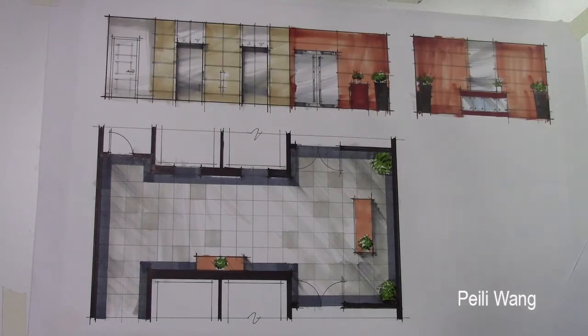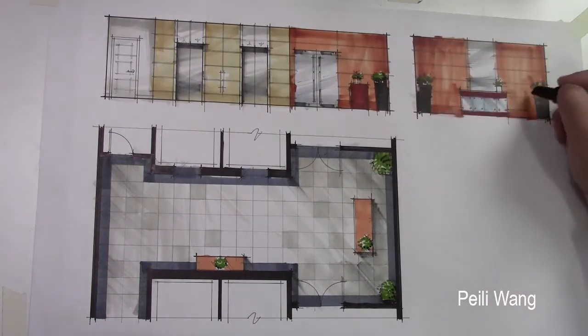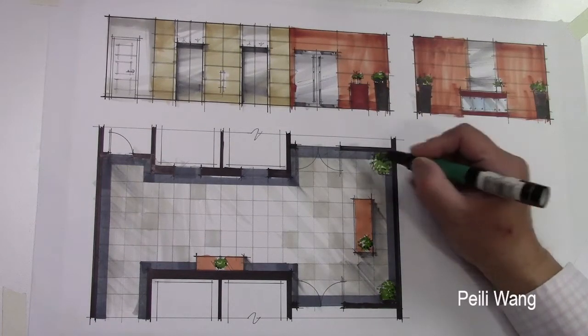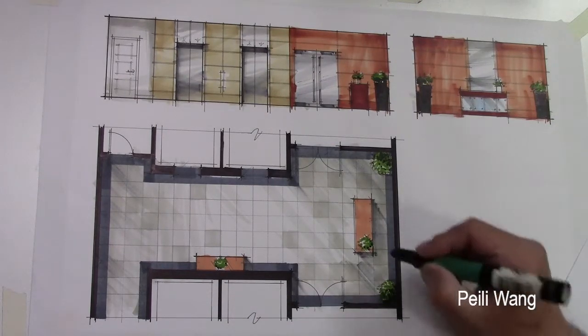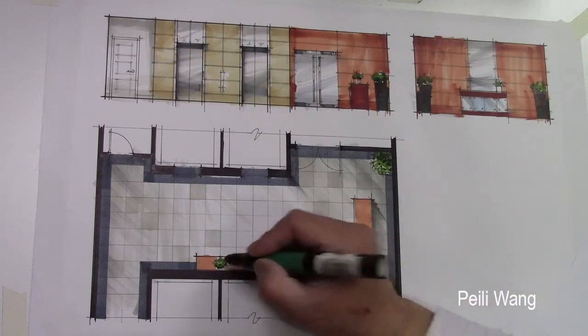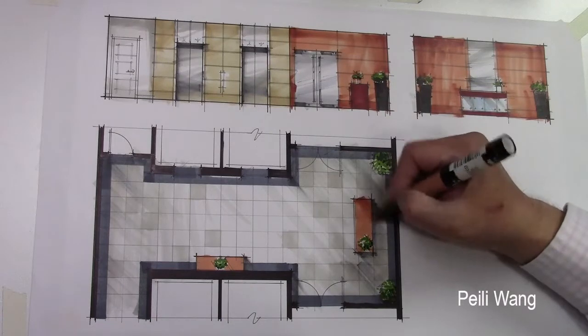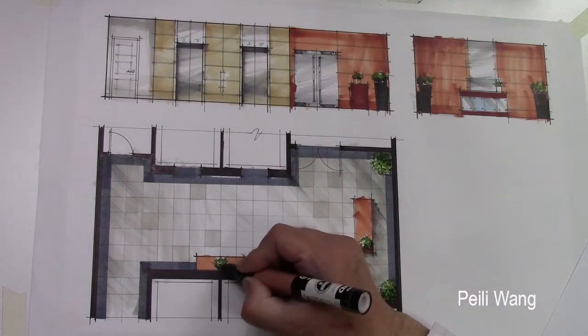Then I can blend with a dark green color. I have a dark green. Dark green. Here dark green also, and also dark brown for shadow. I use a dark brown for shadow for the table. Still make a little bit of atmosphere. Here, shadow, table, this side, and here, shadow.